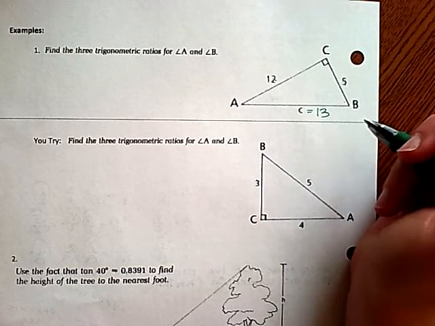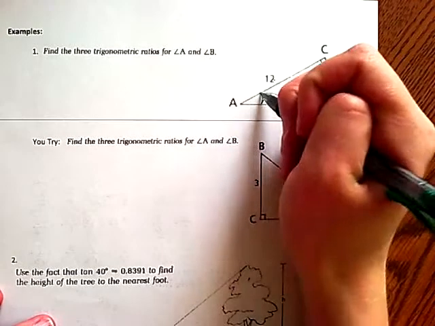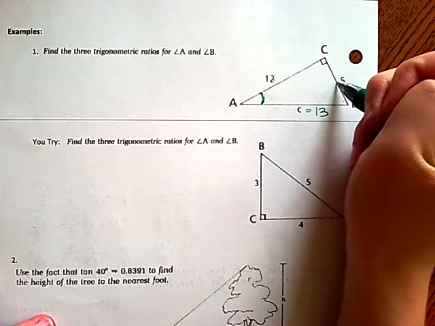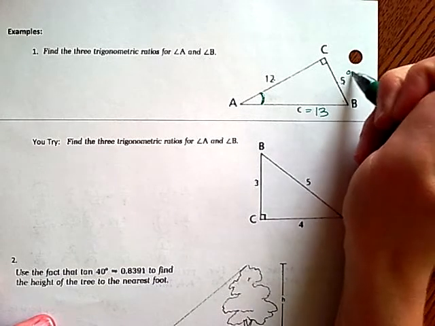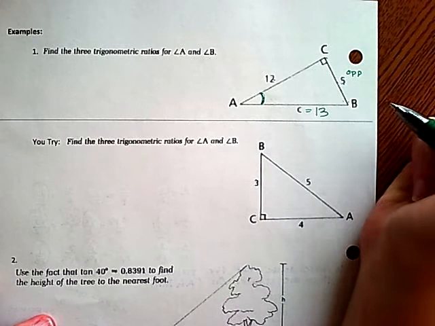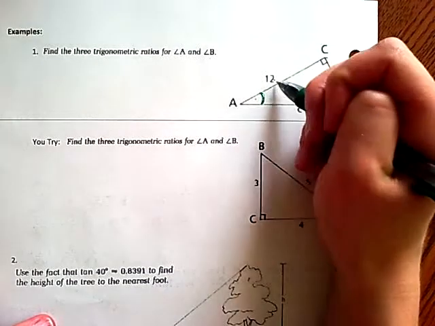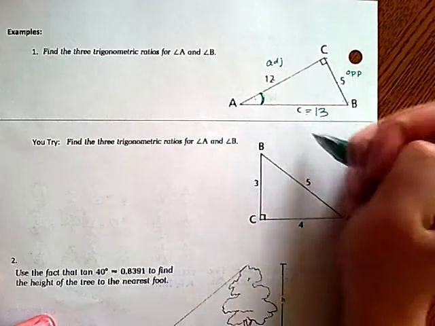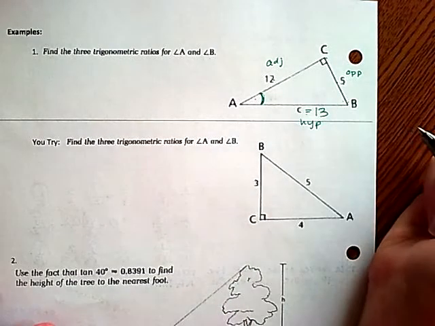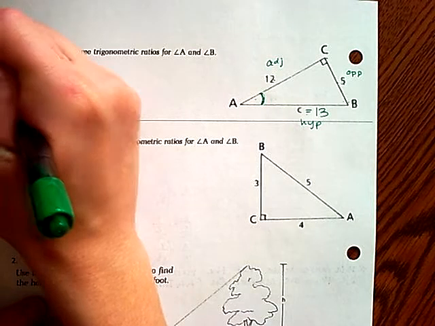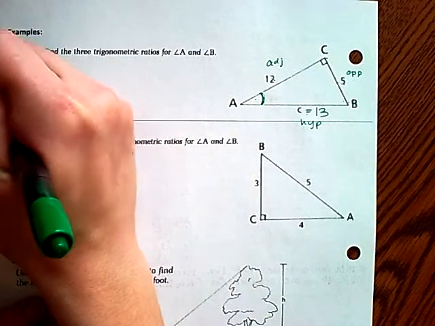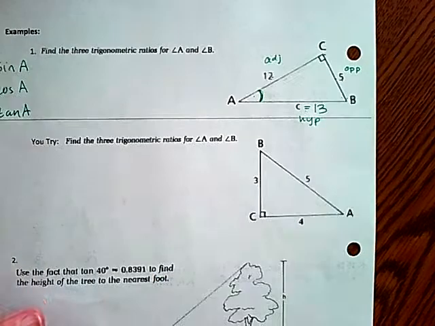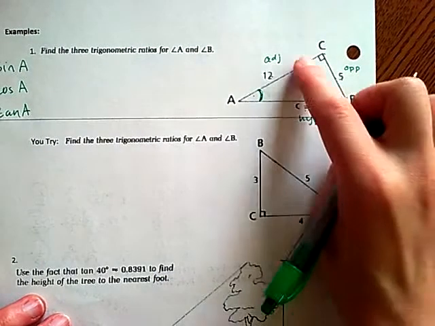Okay, so let's start by thinking about angle A. For angle A, our opposite leg is going to be CB, or the value 5. Our adjacent leg, the leg next to it, is the 12. And then C is my hypotenuse. So if I'm setting up sine of A, cosine of A, and tan of A, then I'm thinking about opposite, hypotenuse, and adjacent.